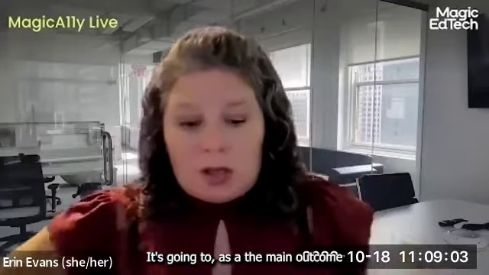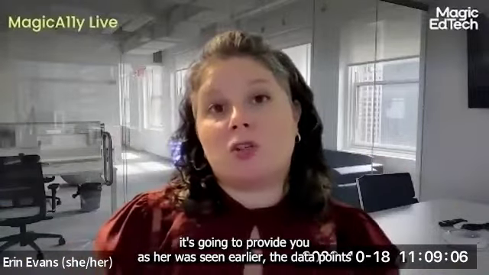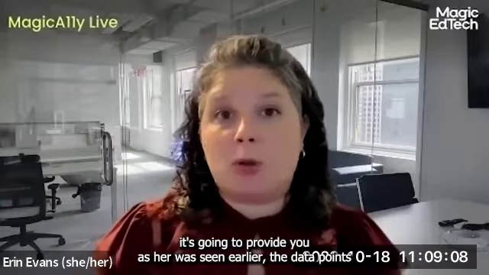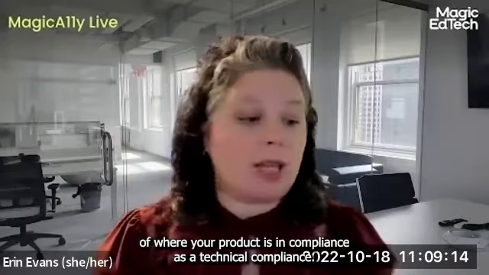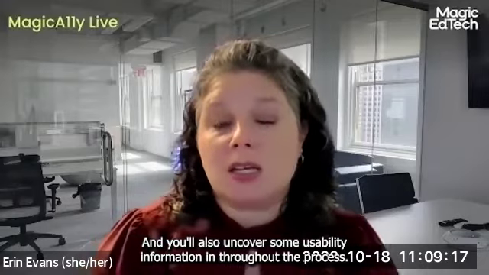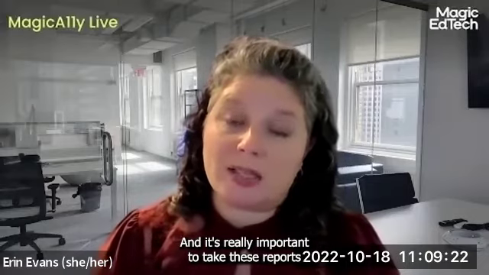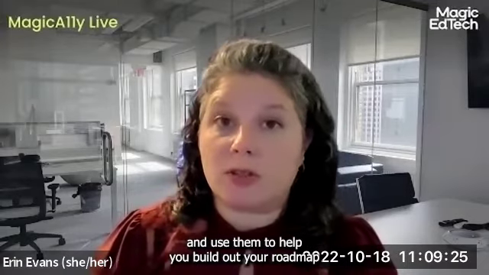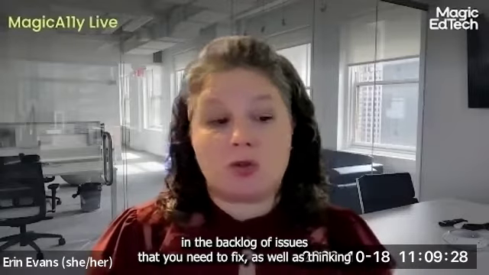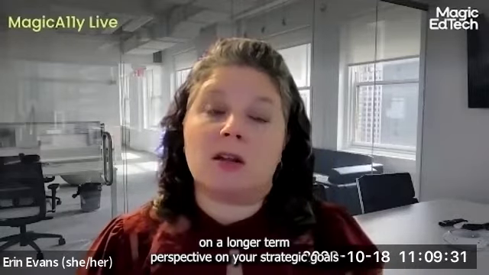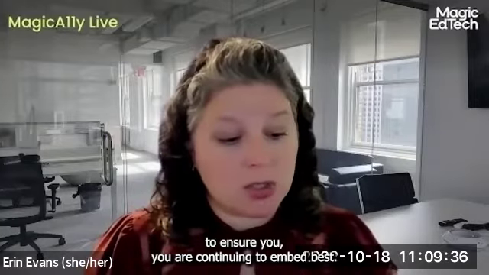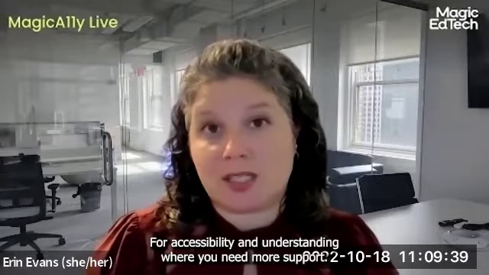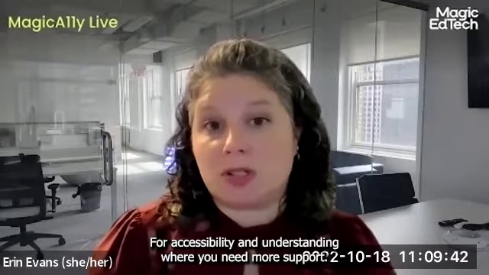The main outcome it's going to provide you, as Tarveen was saying earlier, is the data points of where your product is in compliance as a technical compliance, and you'll also uncover some usability information throughout the process. And it's really important to take these reports and use them to help you build out your roadmap and the backlog of issues that you need to fix, as well as thinking on a longer term perspective on your strategic goals to ensure you are continuing to embed best practices for accessibility and understanding where you need more support.